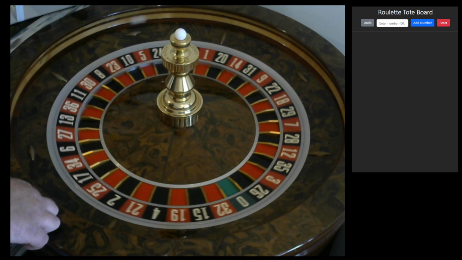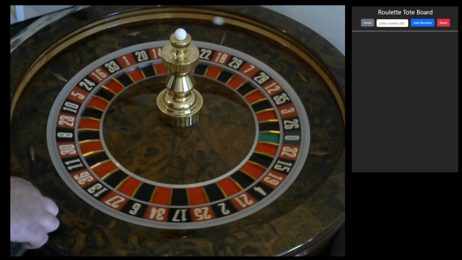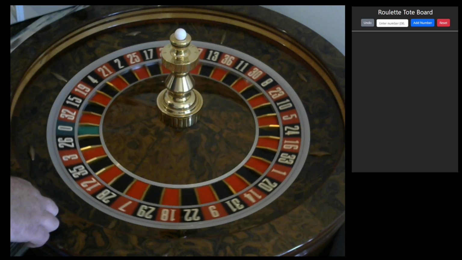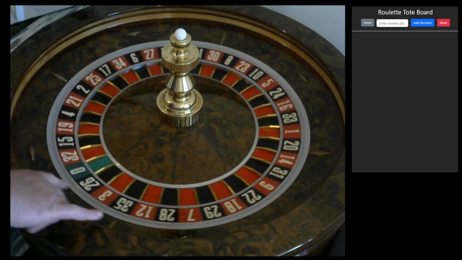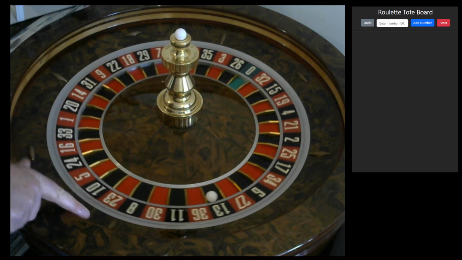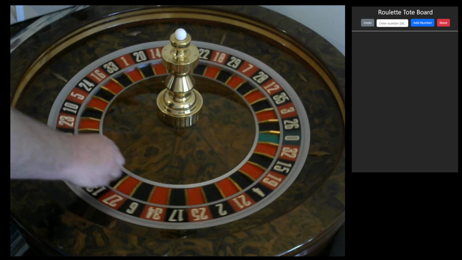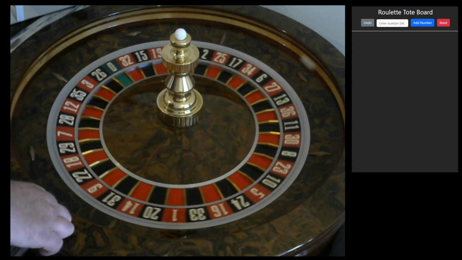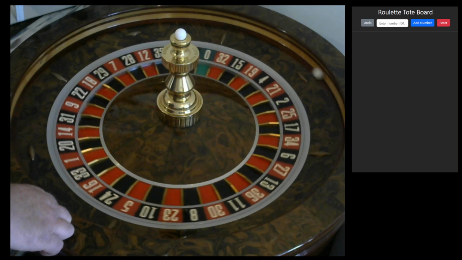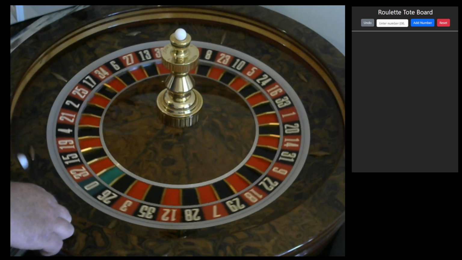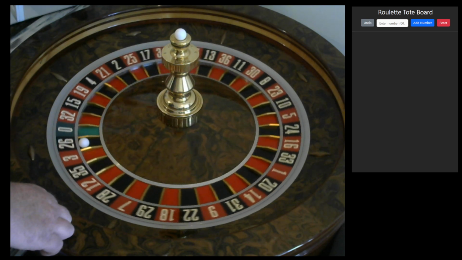I think we have 29 and 27. 29, 27. Yeah, spot on. So just that little bit of adjustment there, and it tightens the. Just by doing that little bit, it's getting closer to the actual target number. So let's go. I think we have 24, 15. Yeah, there again, another hit.